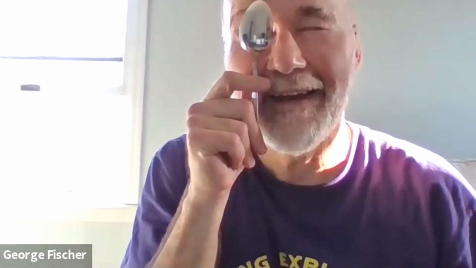And it looks like, oh, that's the screen. That's the computer screen. It looks like it's upside down. So here's the bottom and there's the top. But if you take a spoon and you bring it right up to your eye, it's right side up again.